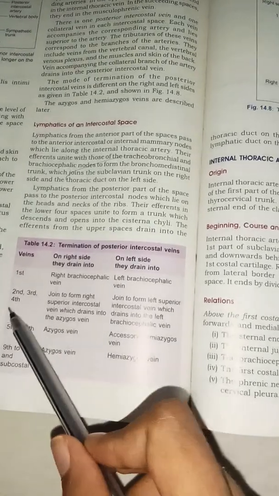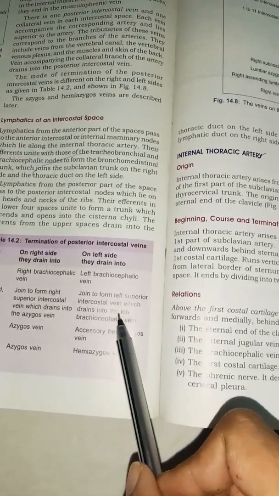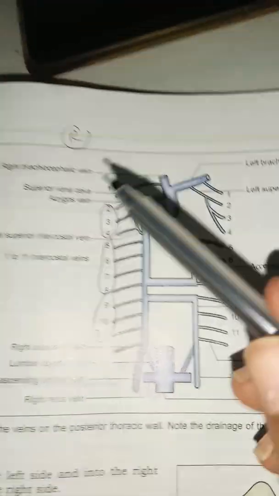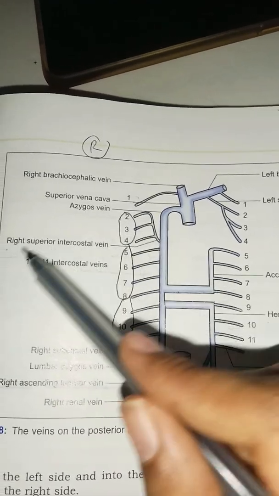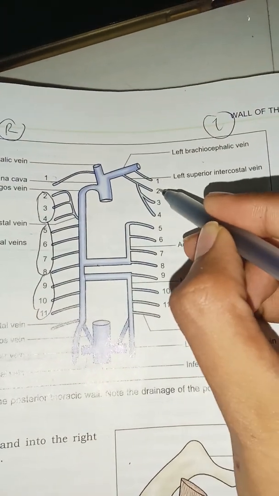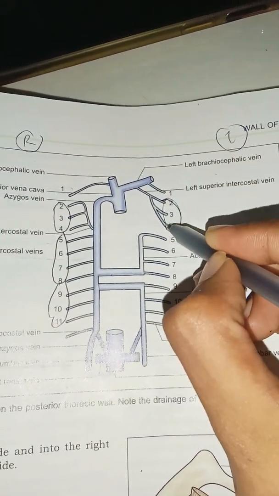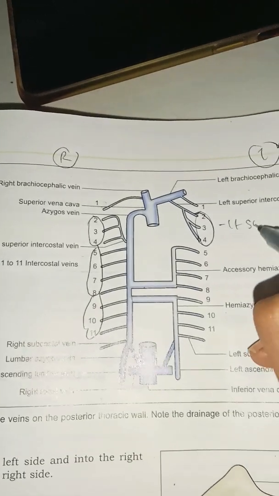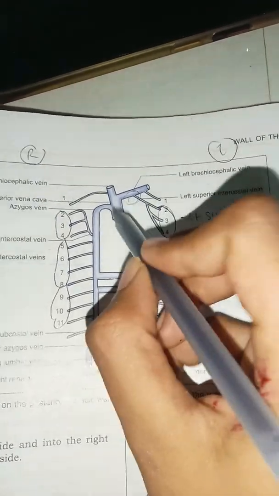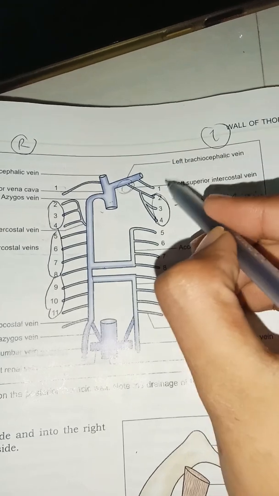Whereas on the left side, these 2, 3 and 4 join to form the left superior intercostal vein and drain into the left brachiocephalic vein. This is very important. So you can see on the right side, 2, 3, 4 join to form the right superior intercostal vein, and they drain into the azygous vein. But on the left side, these 2, 3, 4 join together, of course forming the left superior intercostal vein, but it drains into the left brachiocephalic vein, not into the azygous vein. On the right side they drain into the azygous vein, and on the left side they drain, again, into the same left brachiocephalic vein like the first one.